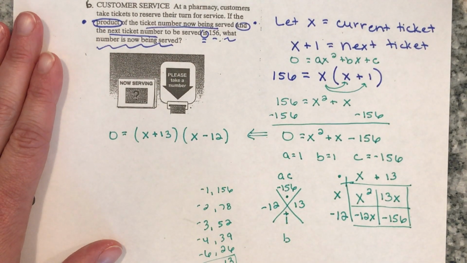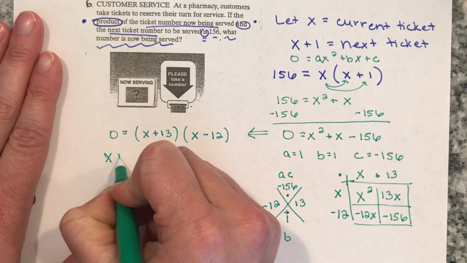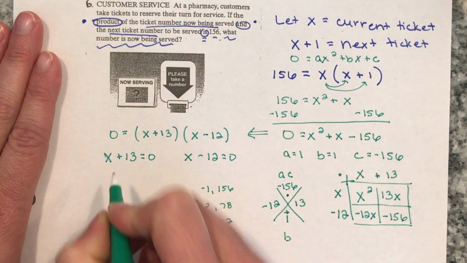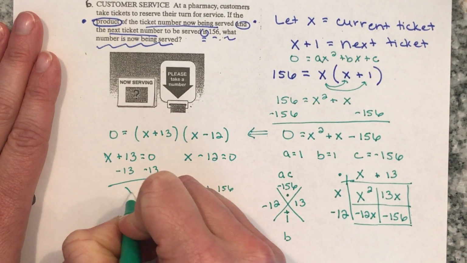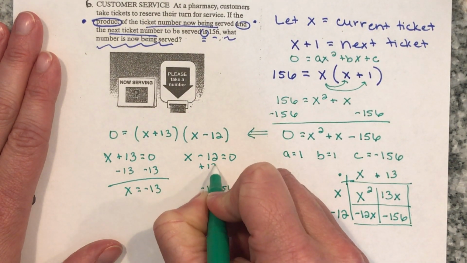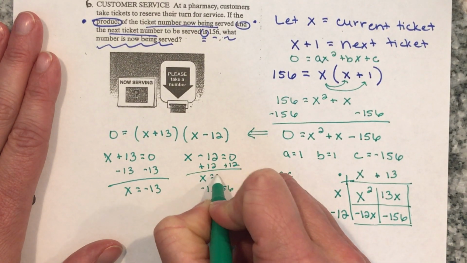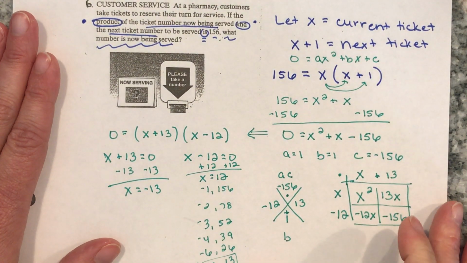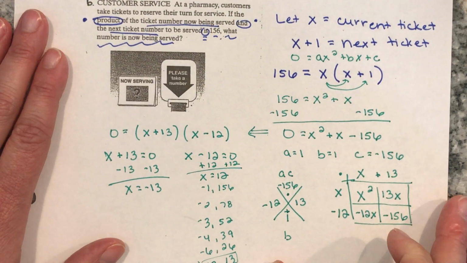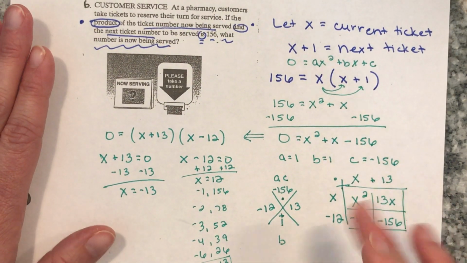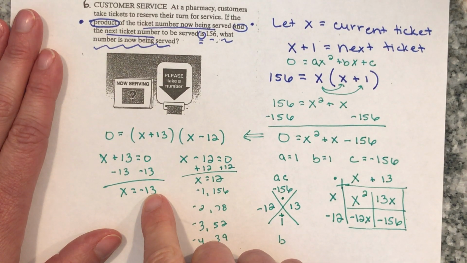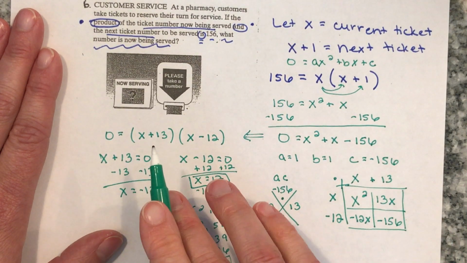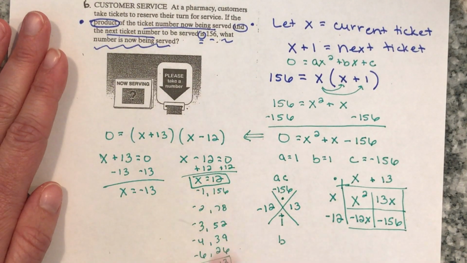Now we can use the zero product property and split it up. So x plus 13 is 0, and x minus 12 is 0. Solve them. We end up with x is negative 13 and x is 12. Yes, we get two answers, but only one of them is our actual answer. We can't have a negative ticket number, so that one's not going to work for us. So we are talking about ticket number 12. The number that is being served right now is number 12.